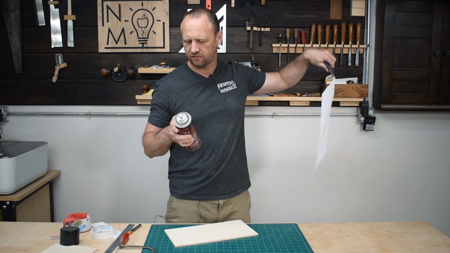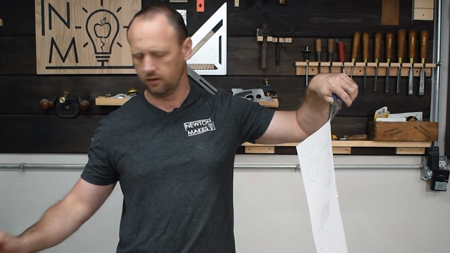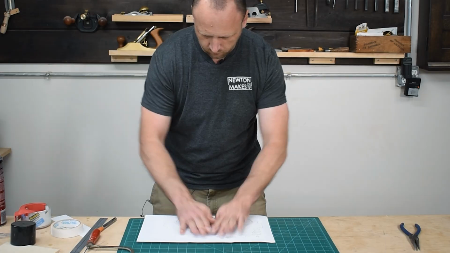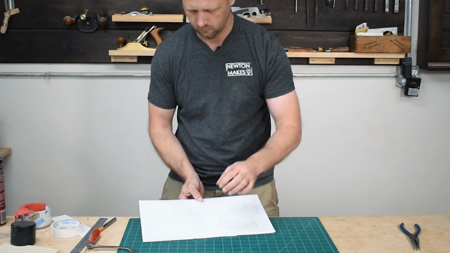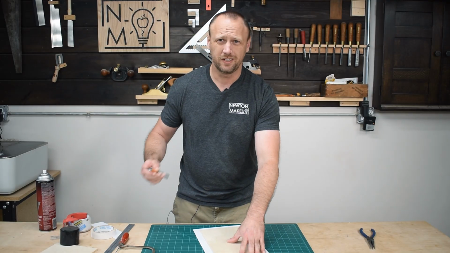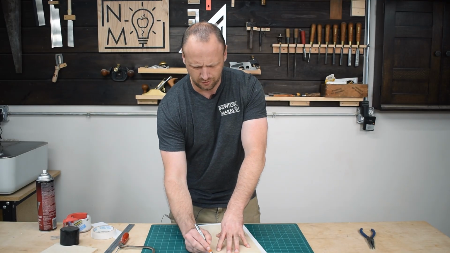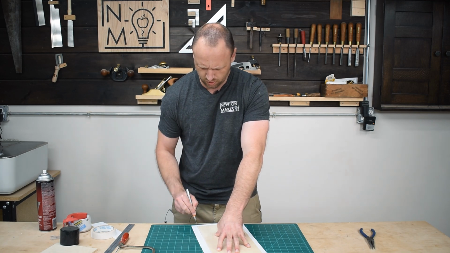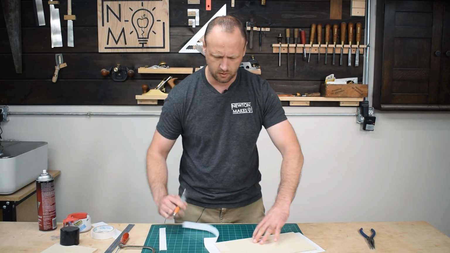It says to let it dry for at least 30 seconds. Yeah, I'm not doing that. Before I stick it onto the other board, I'm gonna go ahead and just cut off all this extra because that's just gonna be all up in my way.